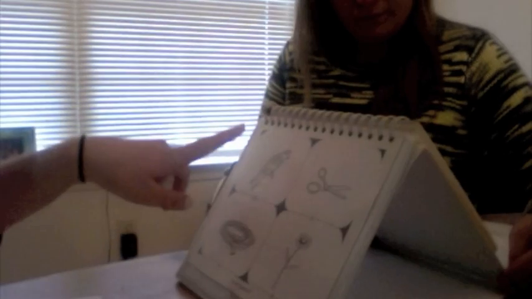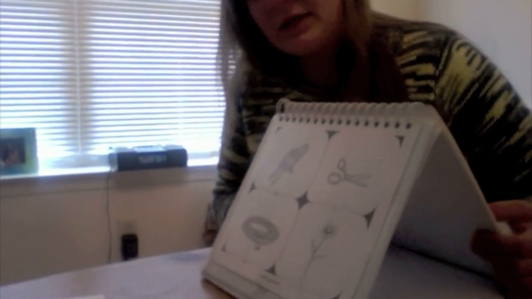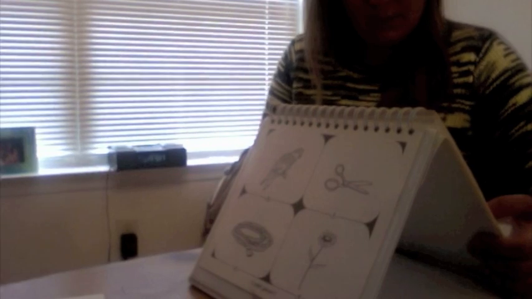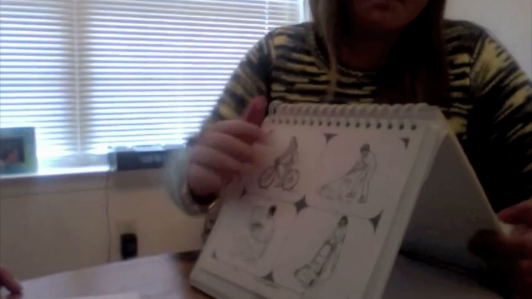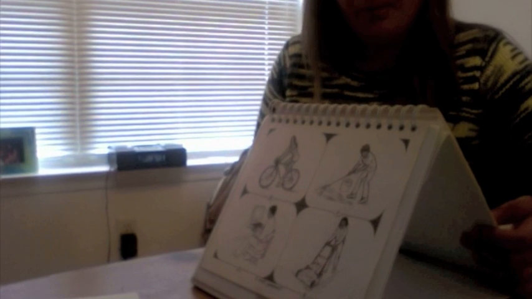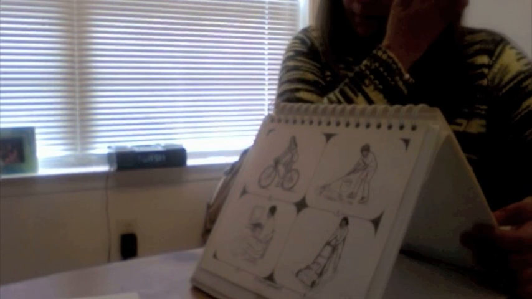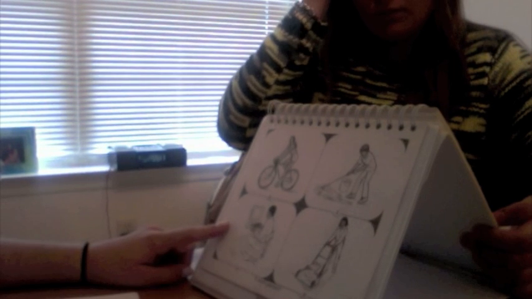Okay. Let's try this one. What number is parrot? 2. Good. Now let's try another one. What number is scissor? 1. Good. Let's try one more. Now look at the 4 pictures on this page. What number is mowing? 4.